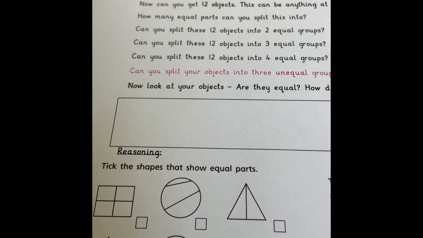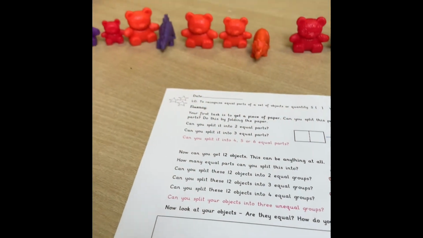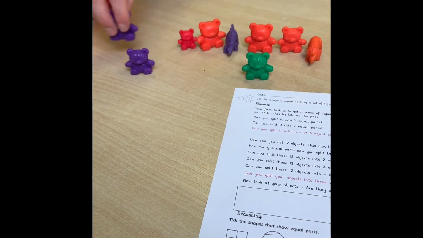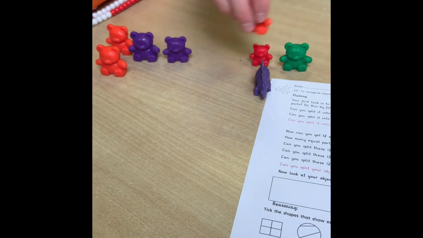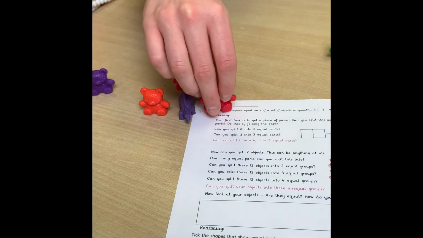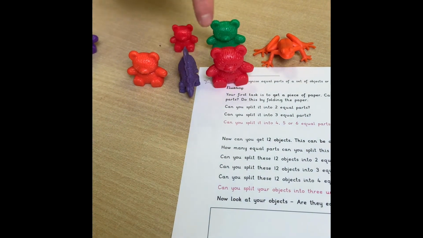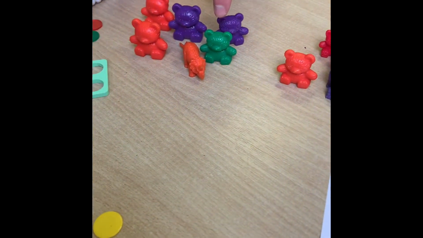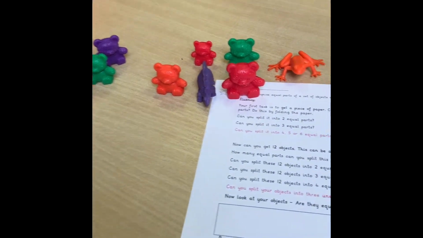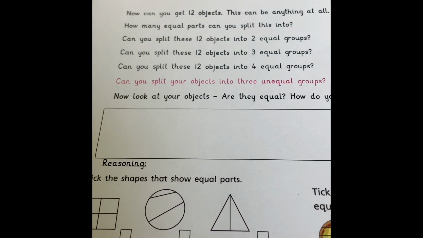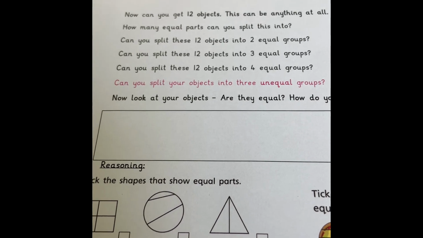So the first challenge is, can you split these 12 objects into 2 equal groups? One, 2, 3, 4, 5, 6. 1, 2, 3, 4, 5, 6. So that's 2 equal groups. Now at home we'd like you to have a go at splitting your 12 objects into 3 equal groups. And can you split the 12 objects into 4 equal groups?